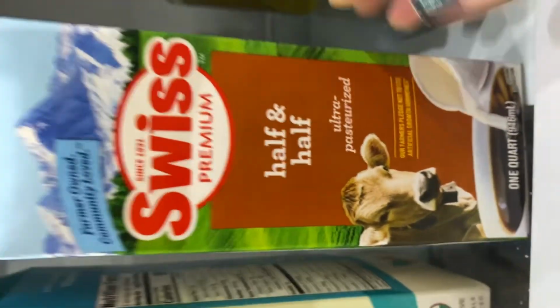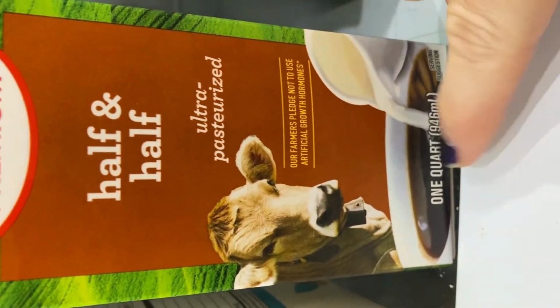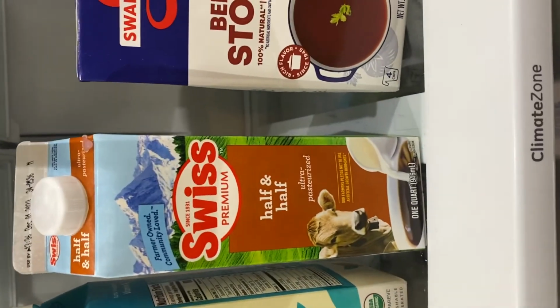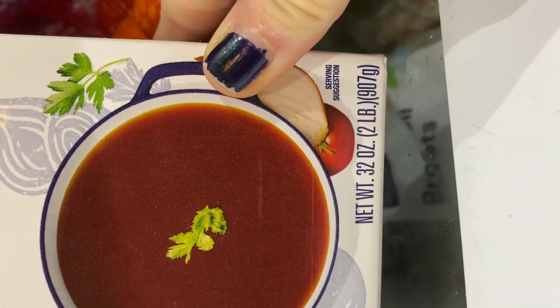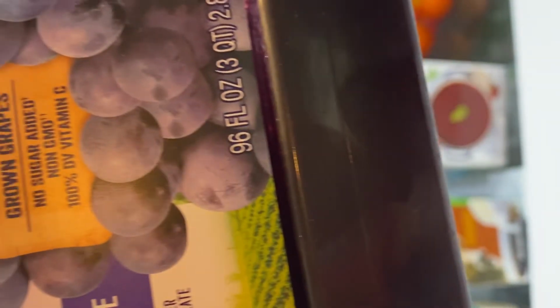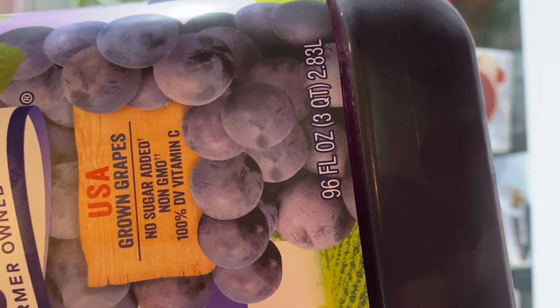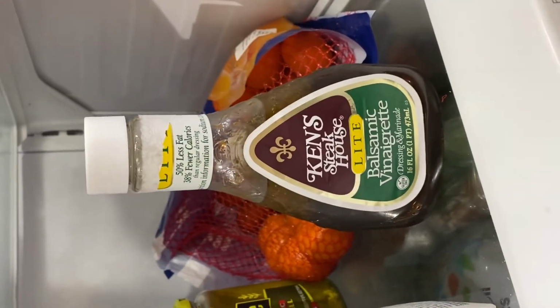And then we can go even smaller to my half and half here for my coffee. This is 1 quart. This is volume, 1 quart. That's how much a quart is. And then we have our beef stock here. This is 32 ounces. So now we're going down to ounces, but then look, that's 4 cups. There's so many different ways. What's this? Here we have some grape juice. Grape juice is 3 quarts. Right there, 3 quarts. We've got salad dressing. That's a pint. Okay, so here's a pint. That's what a pint looks like.